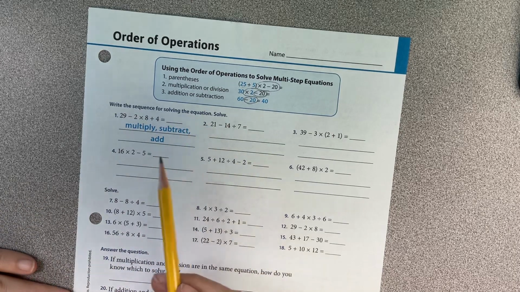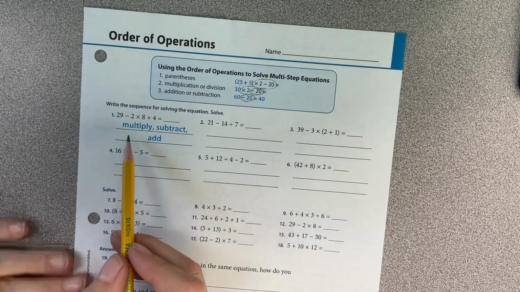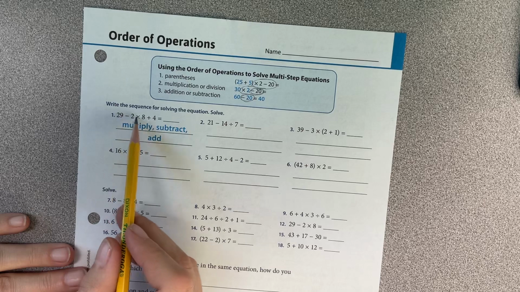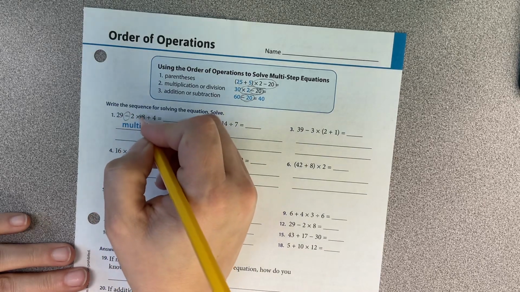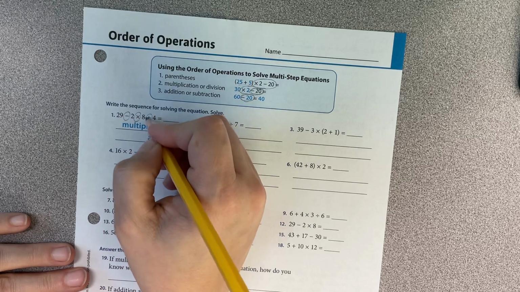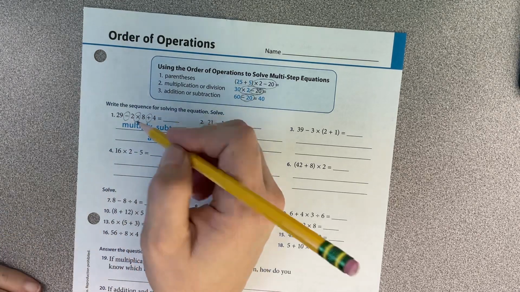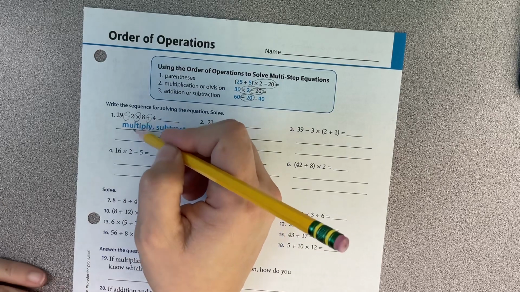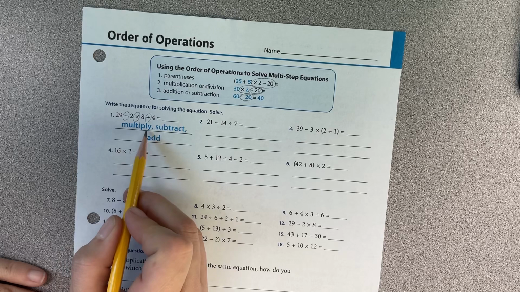Now, a sequence is the order in which something takes place. So when we write the sequence, they've done the first one for us. They look at all of these signs here. We have a subtraction and a multiplication and an addition. And we remember, please excuse my dear Aunt Sally. And that reminds us that our multiplication is first. So we list the sequence, multiply first.